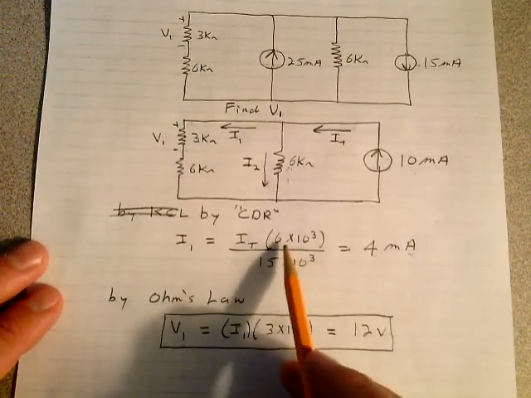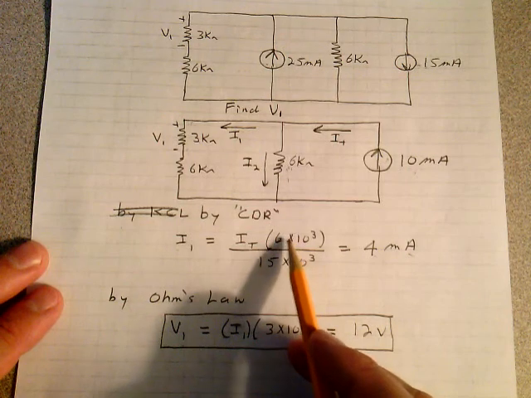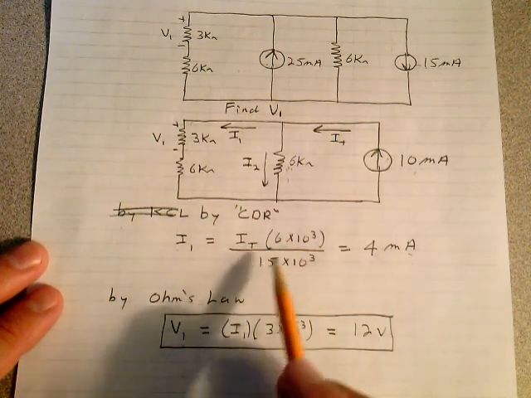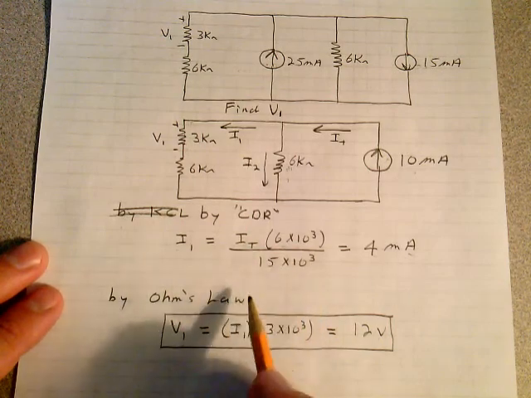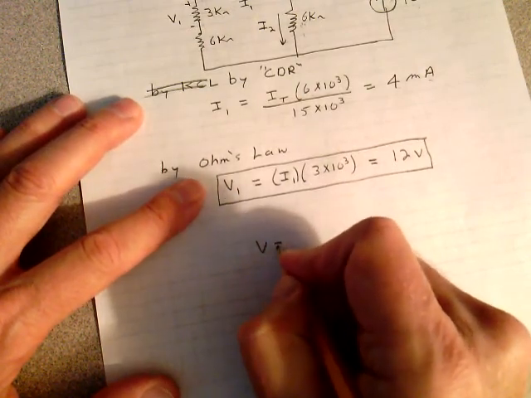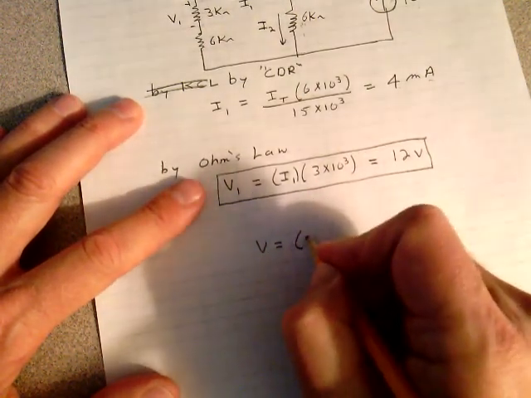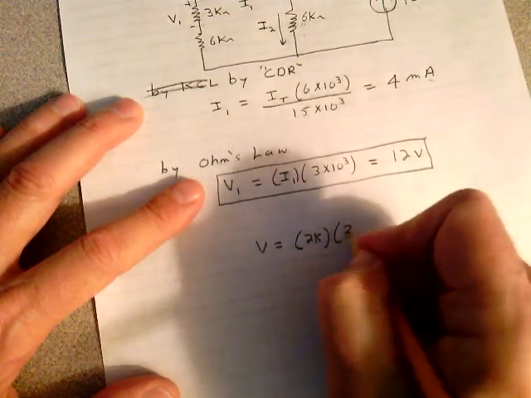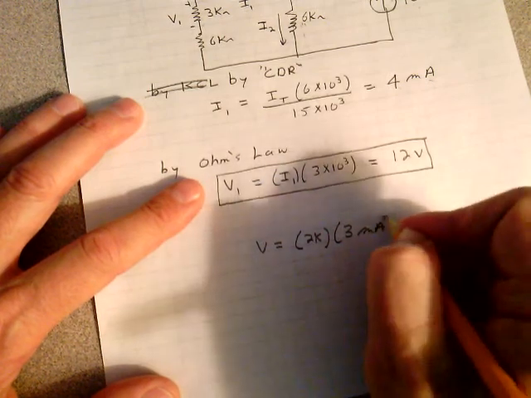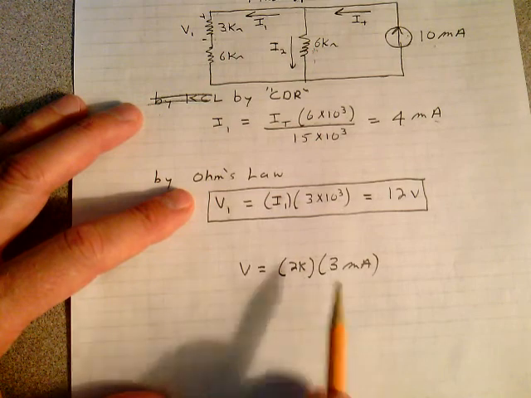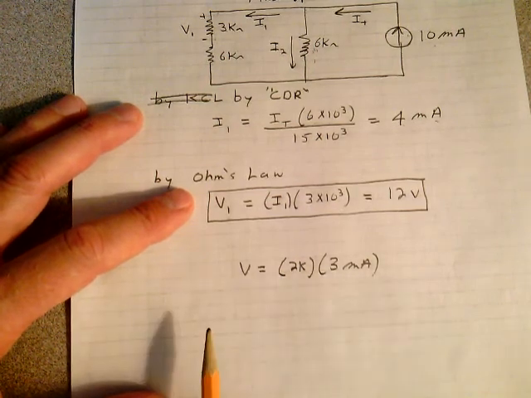Try to stay away from writing 6K in the equations. Or if you have current, try to stay away from writing 2 milliamps. Try to stay away from doing stuff like this. The voltage is equal to, let's say, 2K times 3 milliamps. You know, you end up losing these notations, and you'll get your magnitudes off.